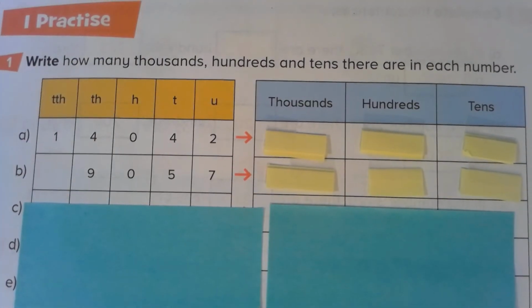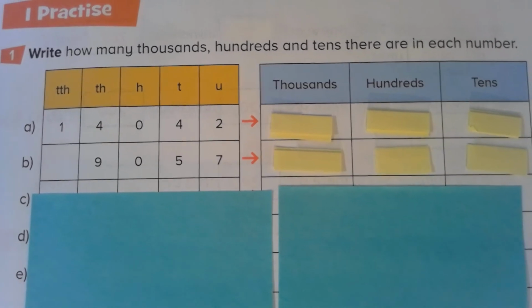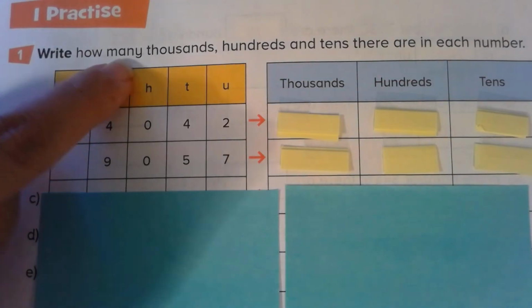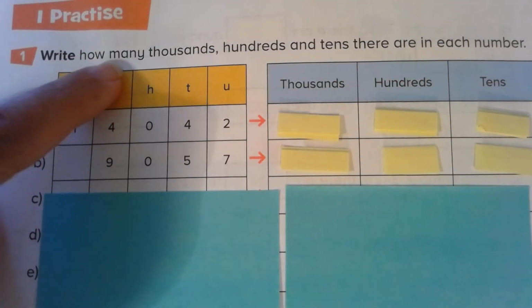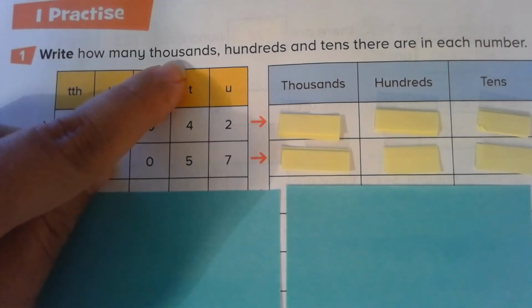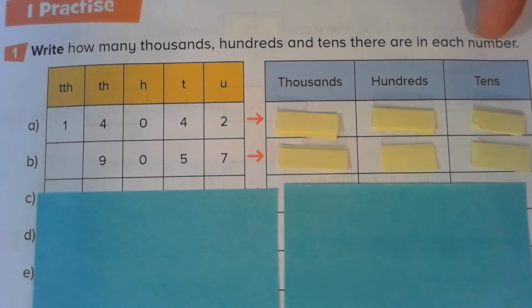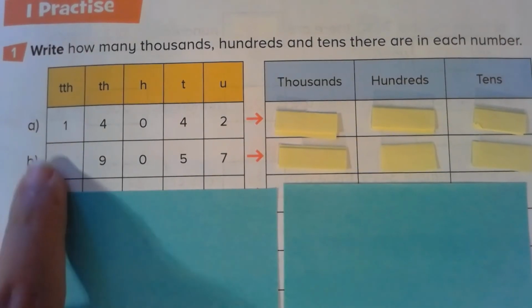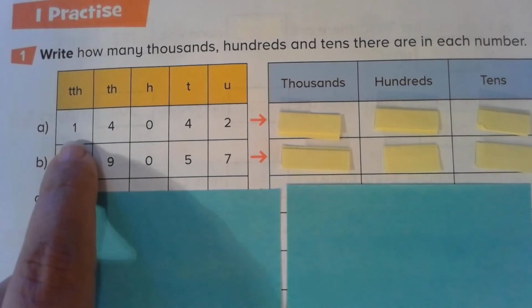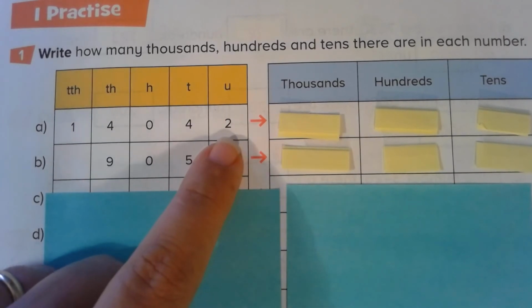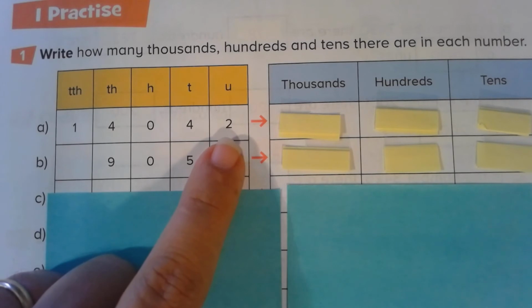Let's check this bad boy out. Let's figure this one. I know you can do it. Page 9. Let's do some practice, boys and girls. Number 1. Write how many thousands. Oh, remember they're asking how many. How many thousands, hundreds, and tens there are in each number. So let's look at A first. A has 14,042.